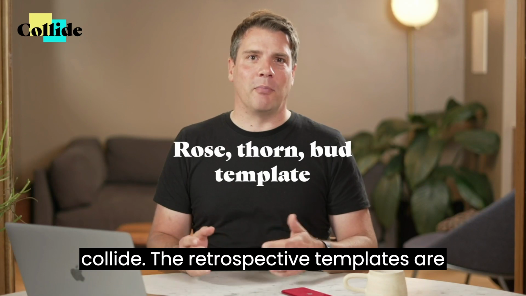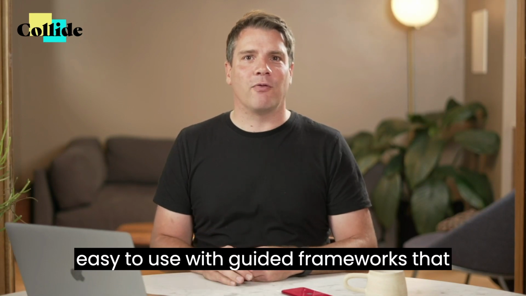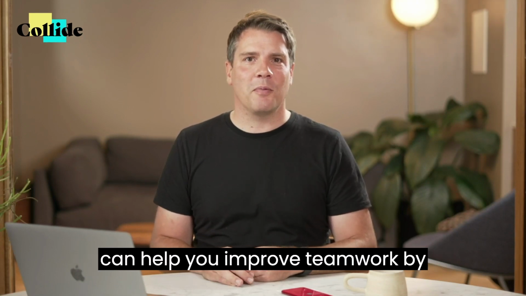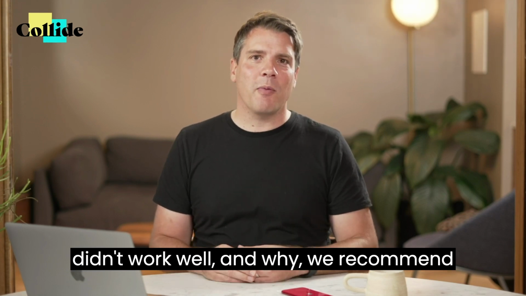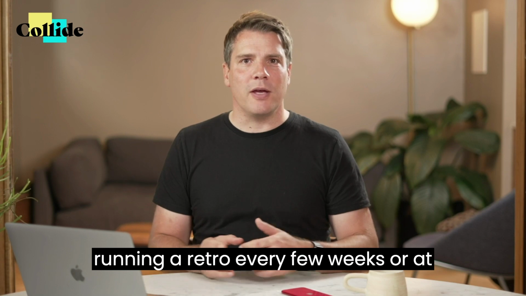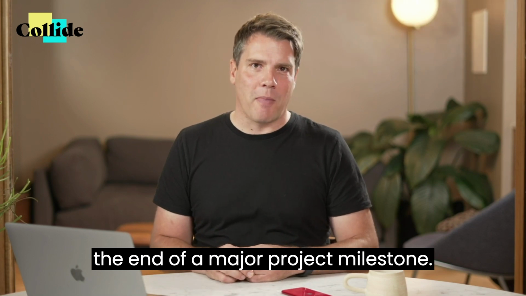The retrospective templates are easy to use with guided frameworks that can help you improve teamwork by identifying what worked well, what didn't work well, and why. We recommend running a retro every few weeks or at the end of a major project milestone.